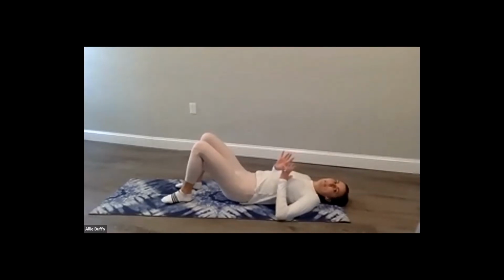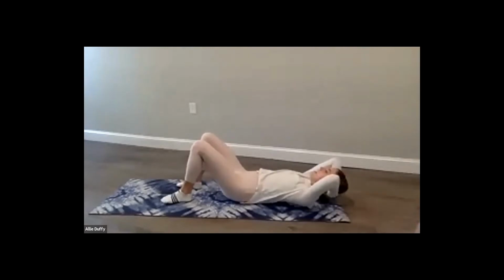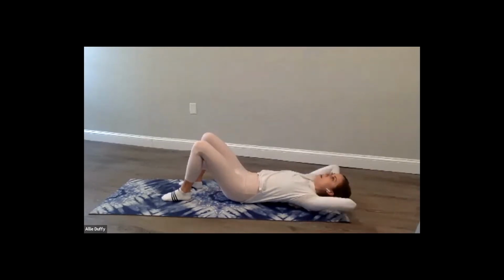Now again, this might feel a little bit intense. If it does, you can get rid of the towel roll, but once again, we're opening our upper back into a little bit of extension. So from here, bring your hands behind your head and keep your elbows in your peripheral vision. So I'm kind of hugging my elbows by my ears. Slowly, I'm going to start to open and close my elbows, opening my arms up to the ceiling.